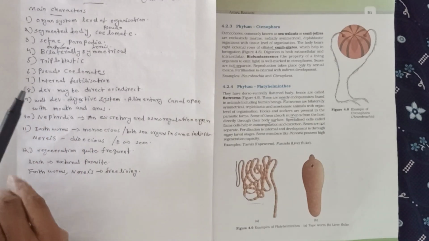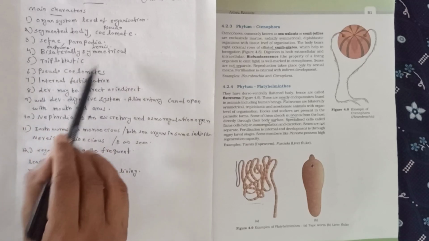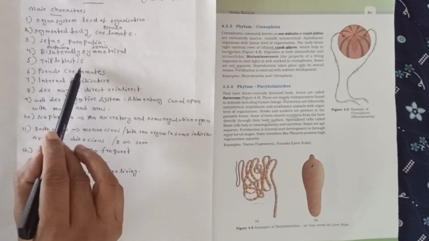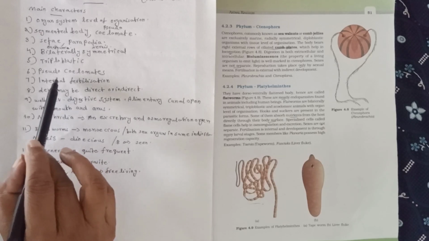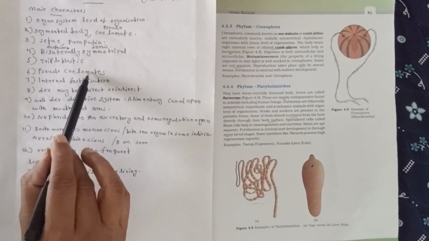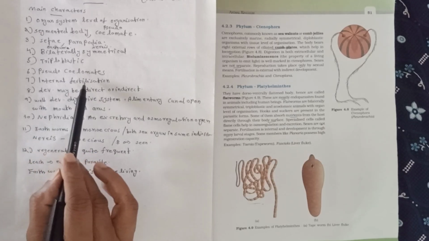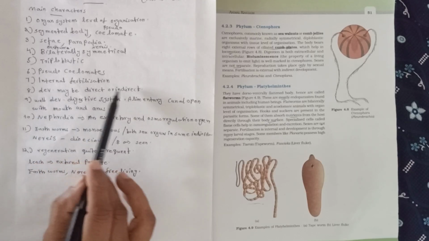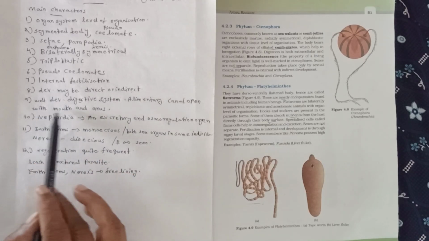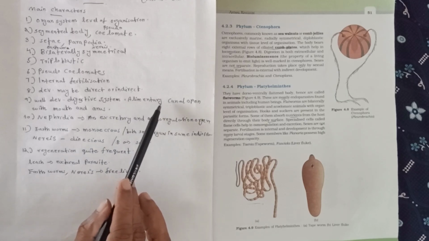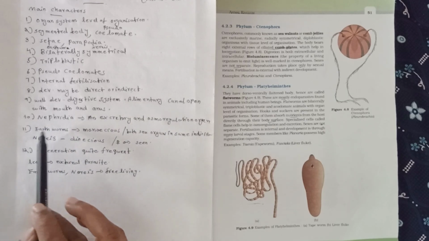They are flat, so they show bilateral symmetry. Triploblastic, they show three types of germ layers. Internal fertilization, development may be direct or indirect. In the indirect case, larval stages form. Well-developed digestive system with the alimentary canal open at both ends.